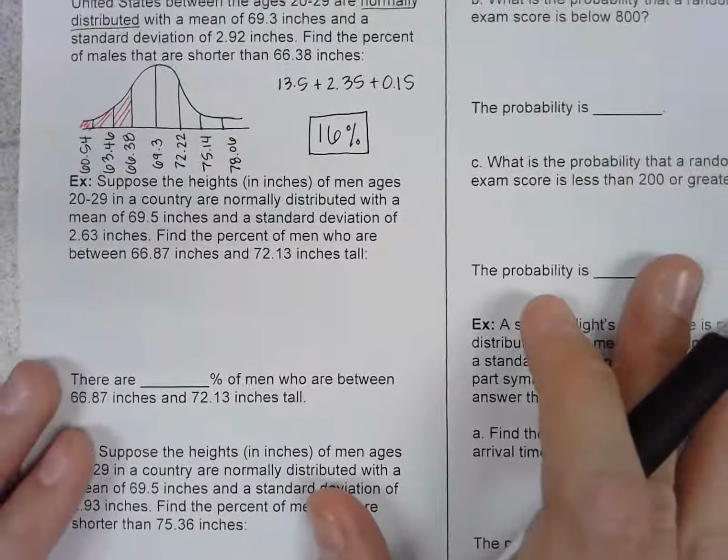In this problem, it says, suppose the heights in inches of men ages 20 to 29 in a country are normally distributed. So again, they're normally distributed, which is good because we need that to happen in order to be able to use this pattern. It says on this one, the mean, though, it's not 69.3, it's 69.5. And the standard deviation isn't 2.92, it's 2.63.